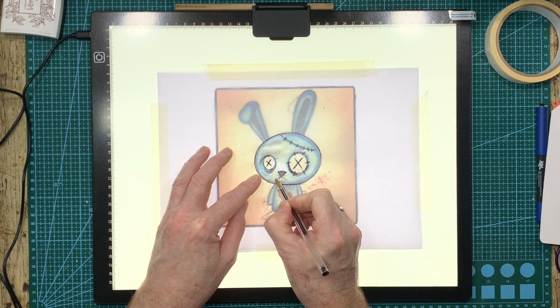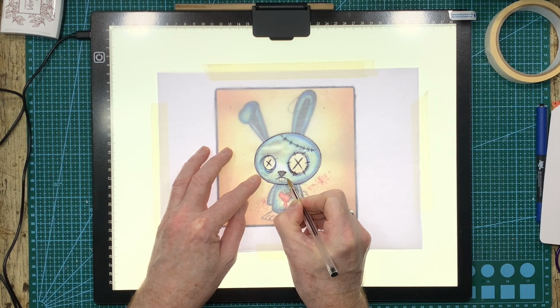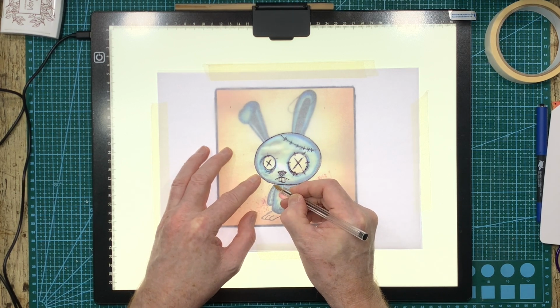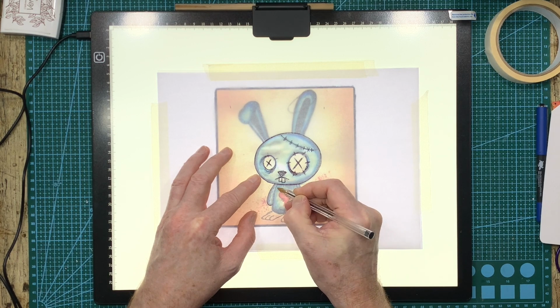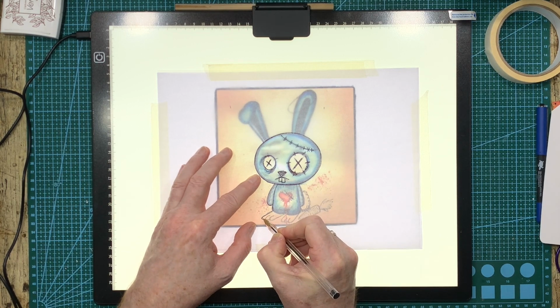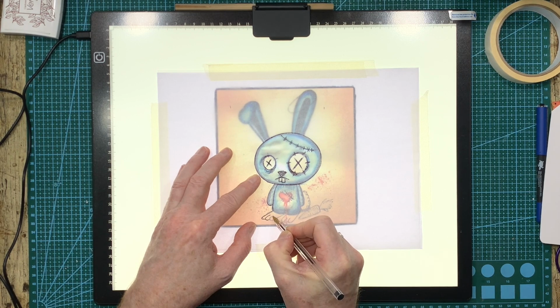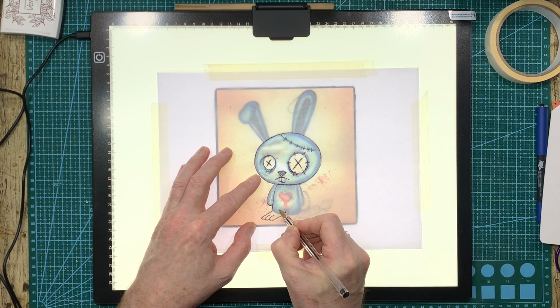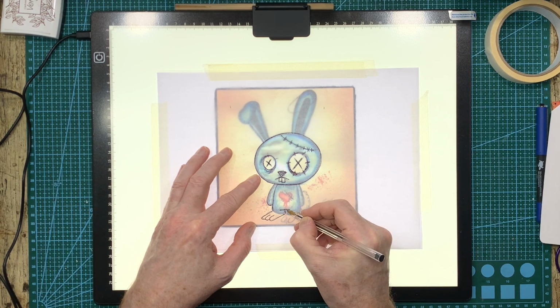I think we'll do a bit more of a sad smile. And then we'll come down with the arms, and then we'll go straight into the feet. And then up, drawing that joint.